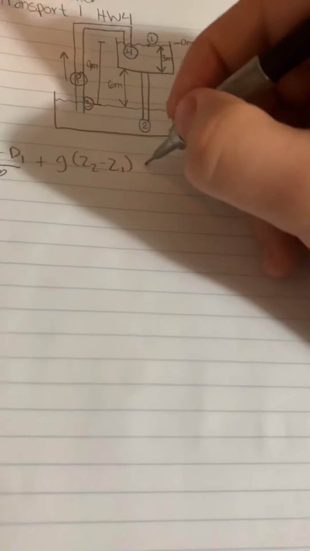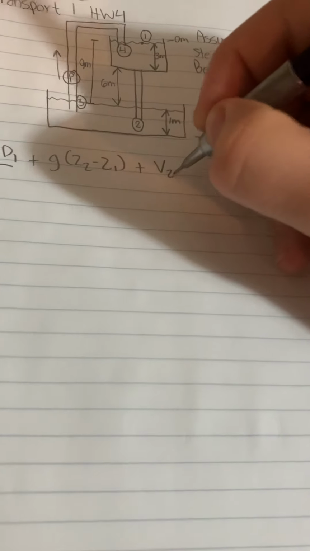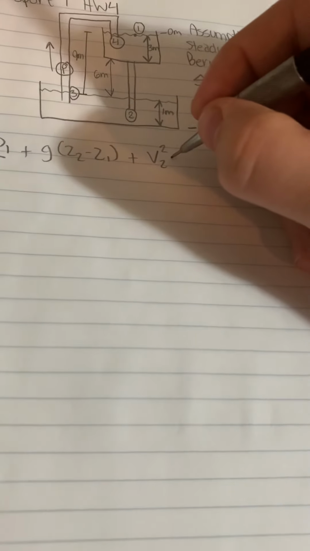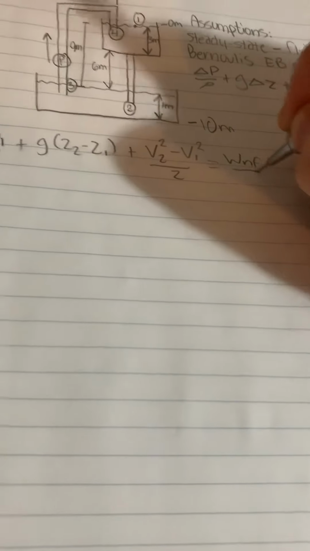So we have P2 minus P1 over rho, and that's the density of water, plus the acceleration due to gravity times Z2 minus Z1, plus the velocity of 2 squared minus the velocity of 1 squared all over 2, and that is equal to the work over the mass flow plus this factor here. So since it's insulated, this factor is 0.